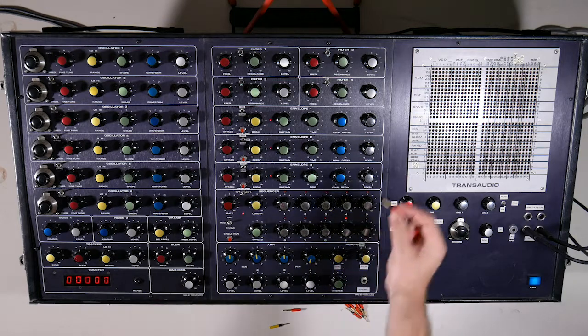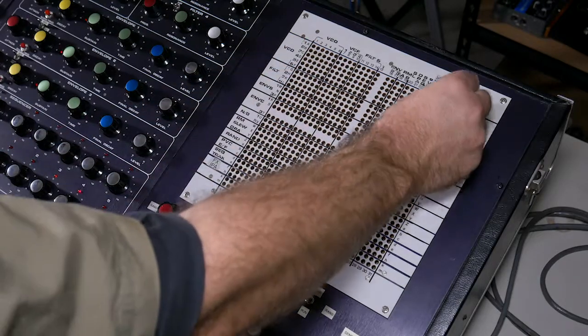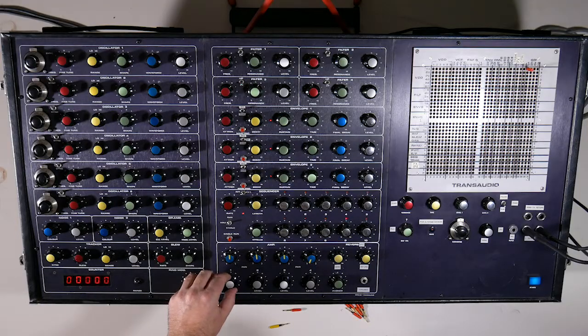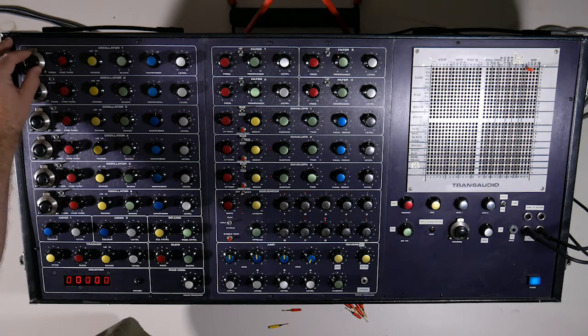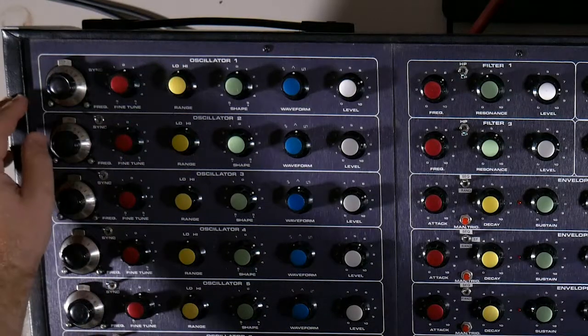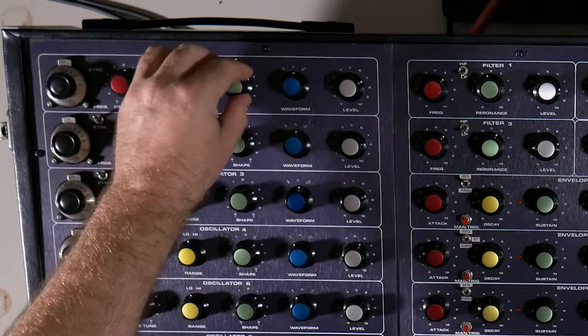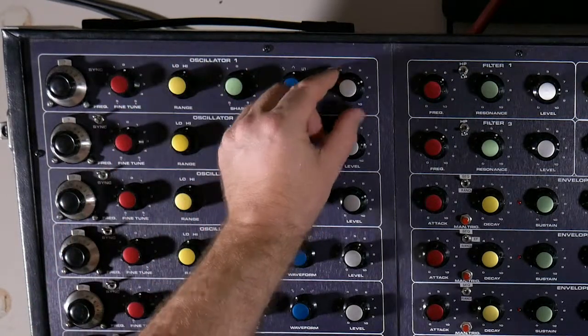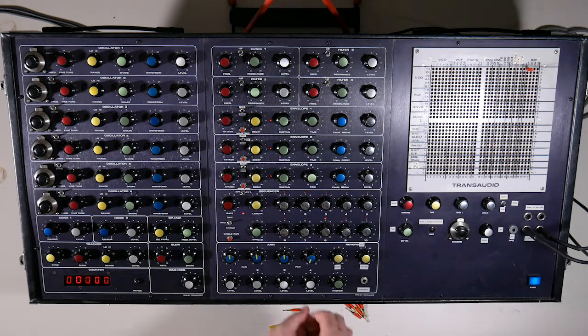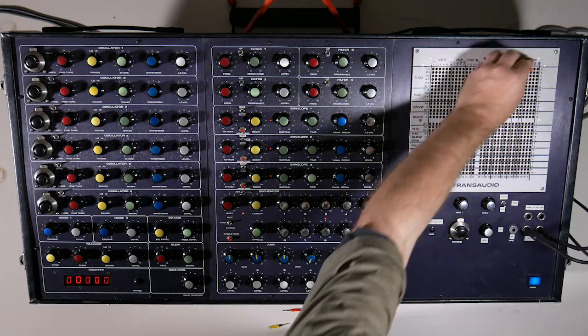So the first thing we can do is take oscillator 1, track it along the matrix, plug it into the output. If I turn up the volume here on channel 1, we should be able to hear this oscillator. If we track here to the oscillator, you have the pitch, you have the range. It can act as a low frequency oscillator. You hear that click. You have the shape, waveform, and level. Quite simple, very standard oscillator procedure. So that's the simplest possible circuit you could make in terms of a synth voice.